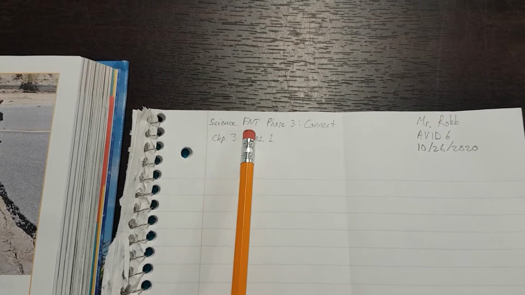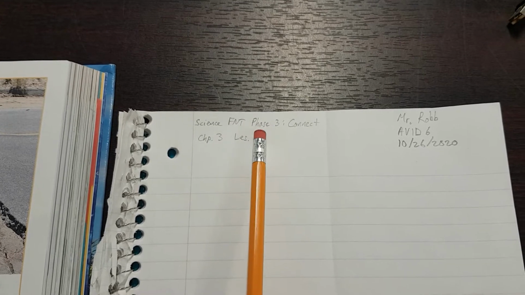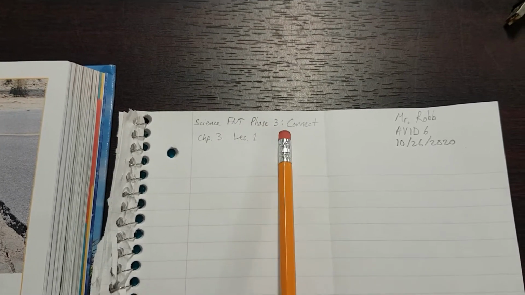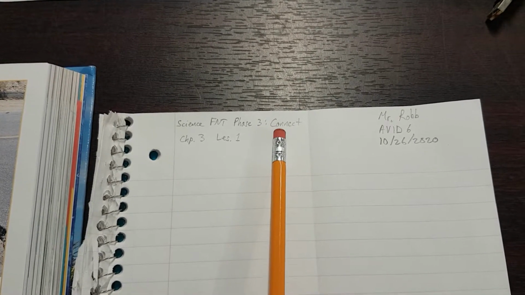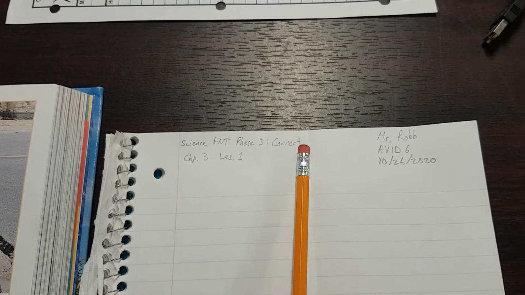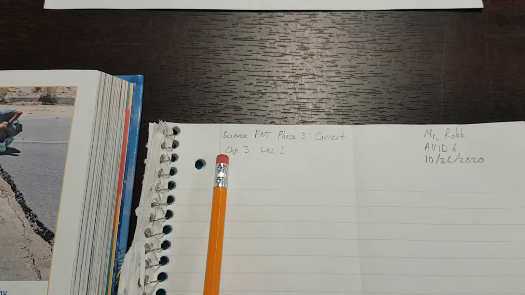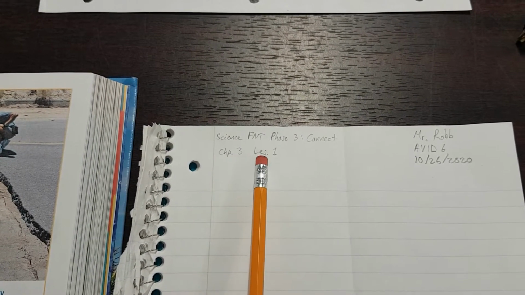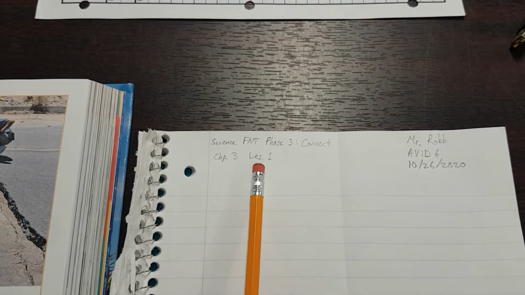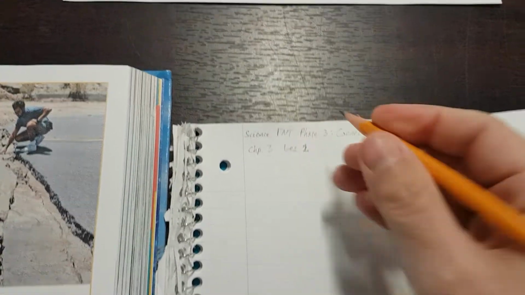FNT, capital F, capital N, capital T, phase, capital PH, ASE, the number 3, colon, connect, capital CONNECT. We're doing all the phases up to phase 3 connect. We're on chapter 3, capital CHP period is the abbreviation for chapter, number 3. Capital LES period is the abbreviation for lesson 1. Oh, I'm sorry, 2. Chapter 3, lesson 2.